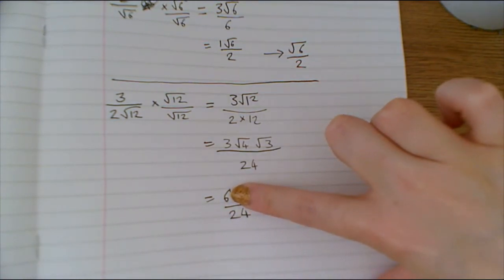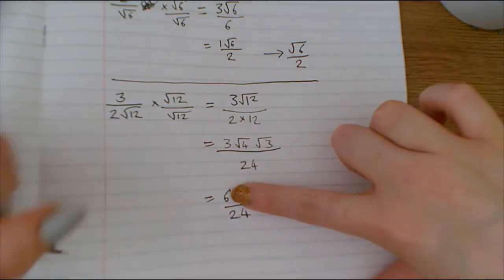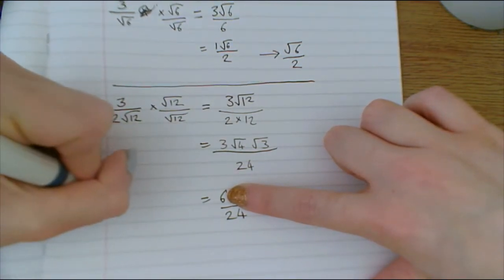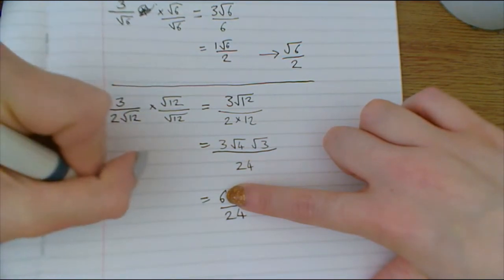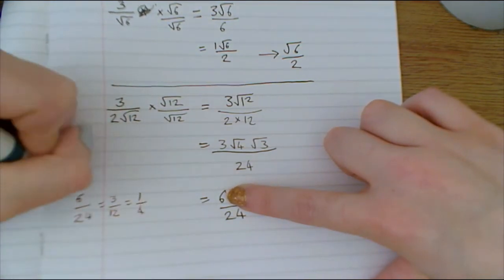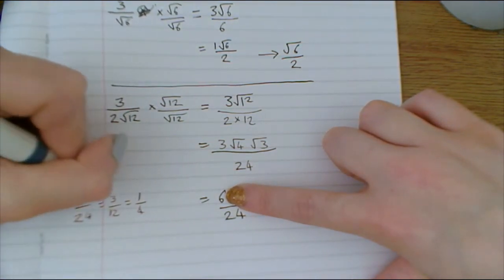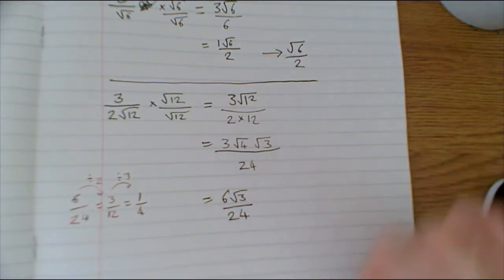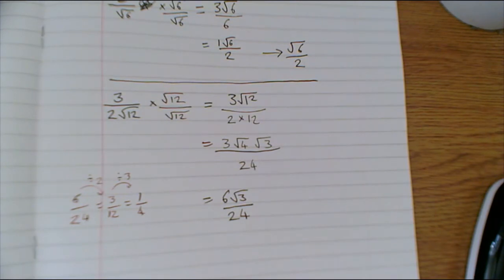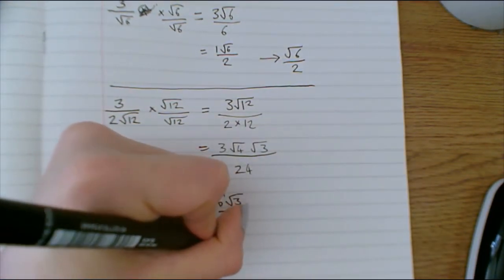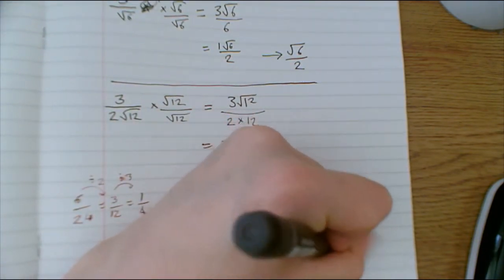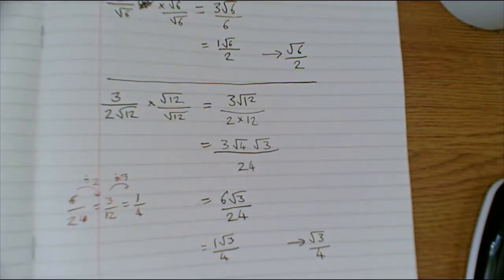Just look at the 6 over 24 bit. 6 over 24 is the same as 3 over 12, and then it's the same as 1 over 4. So we can divide by 2, divide by 3. Okay, so because of that, we end up with 1 root 3 over 4. Which then can just be written as root 3 over 4, like so.